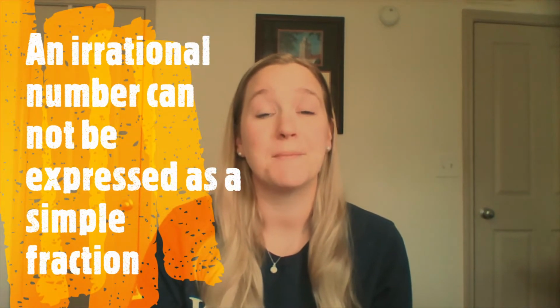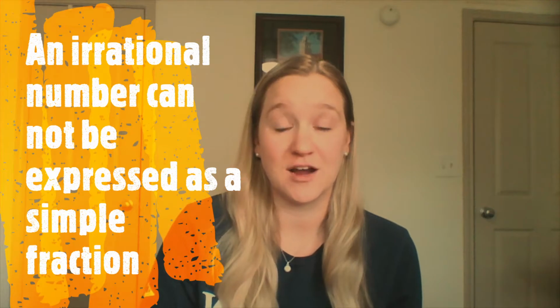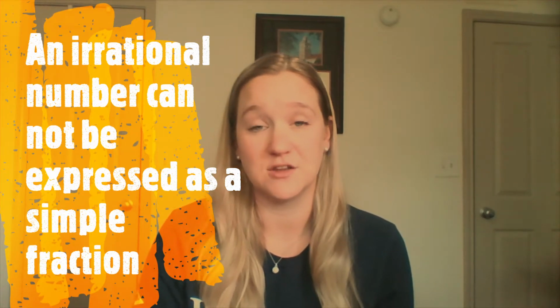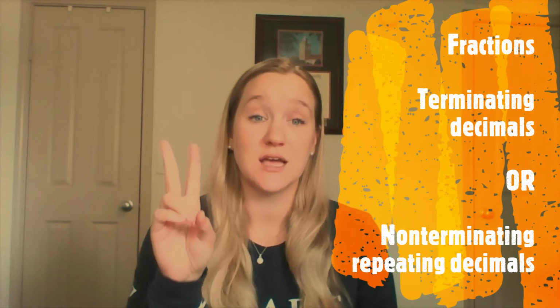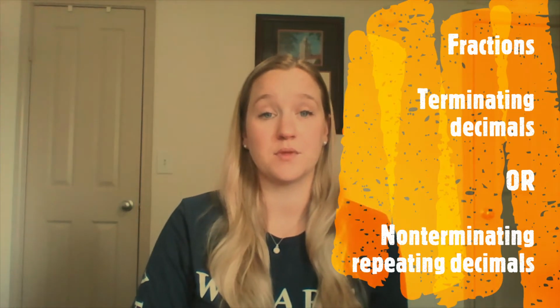For instance, pi. Have you ever heard of the term pi? It's used when calculating the area of a circle. Pi is an irrational number. It cannot be written in terms of a fraction. So, rational numbers can only be written as fractions, terminating decimals, or non-terminating repeating decimals.